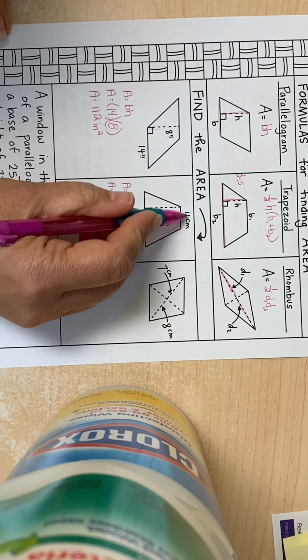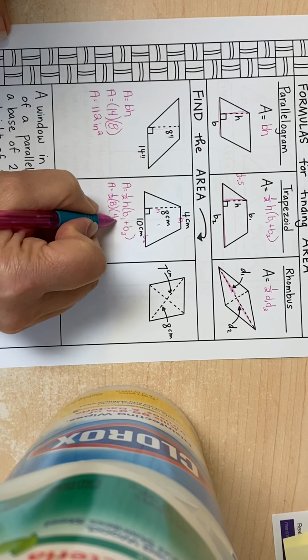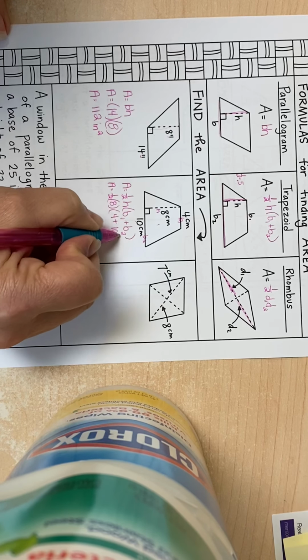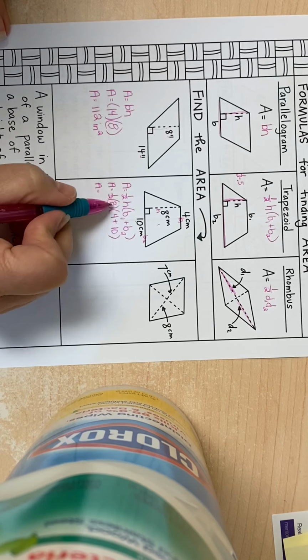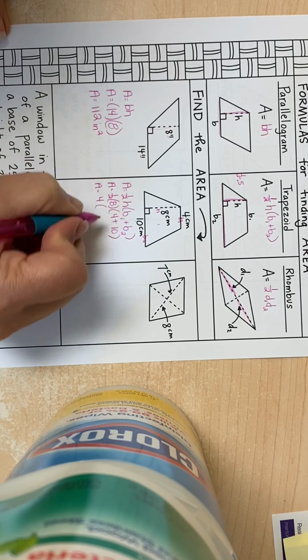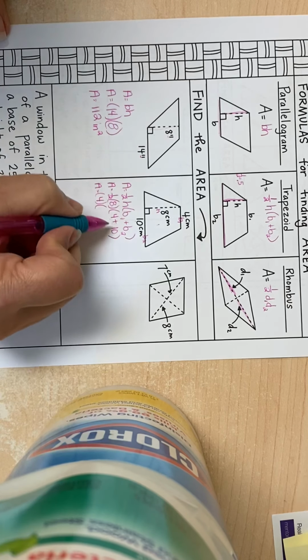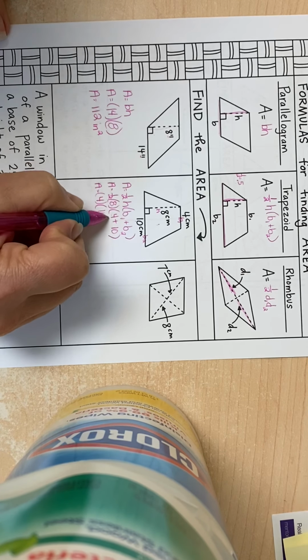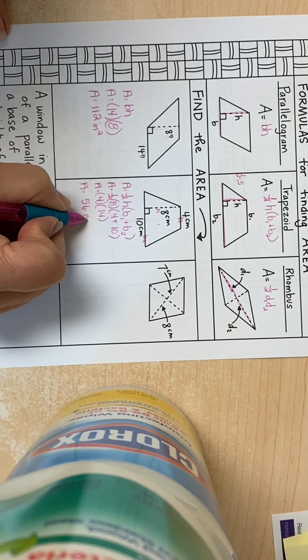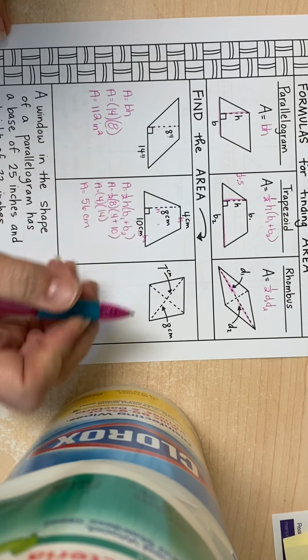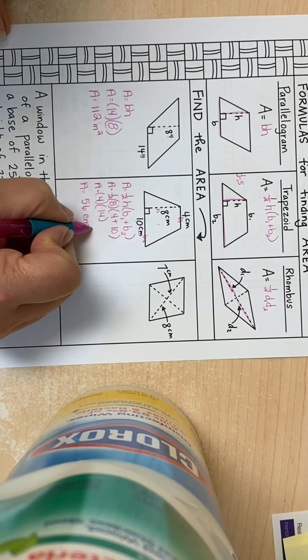Base 1, which is 4, plus base 2, which is 10. So now I have A equals 1/2 of 8 is 4. 4 plus 10 is 14. A equals 56 centimeters, because these are measured in centimeters, square, because I multiplied two of them together, square.